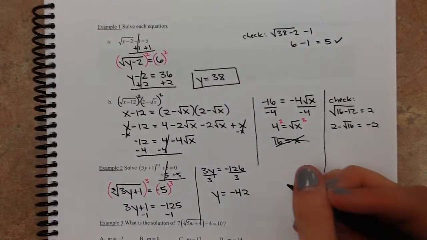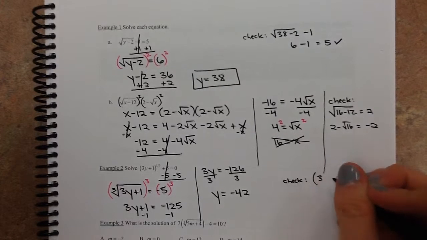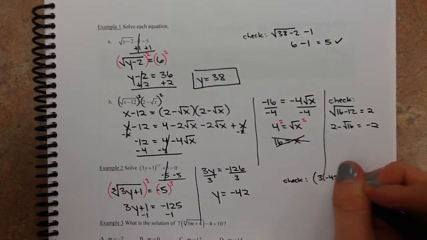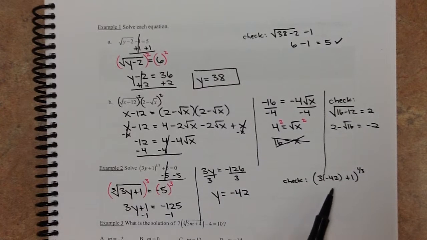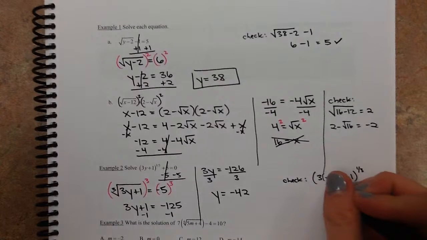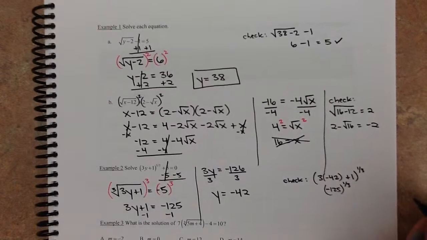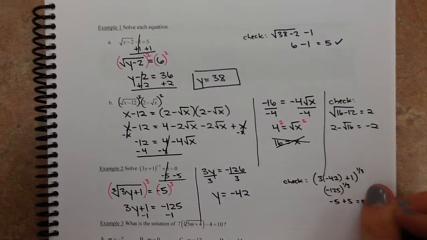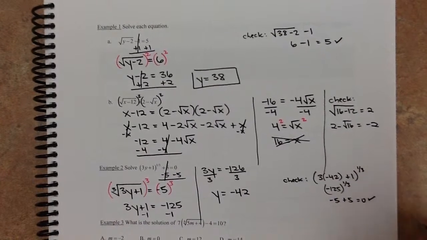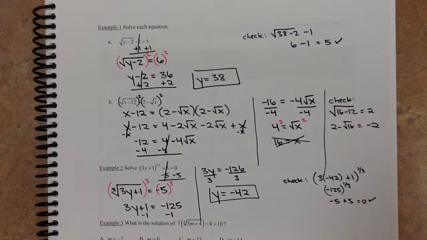And I'm going to double check. So I've got 3 times negative 42 plus 1. Raise that to the 1/3 power. So this ends up being a negative 126 plus 1 is a negative 125. Raise that to the 1/3 power. The cube root of negative 125 is negative 5. So then plus 5 does in fact give us 0, just like we have here. So that one works. Remember, cube roots are allowed to be negative. That throws people off sometimes.